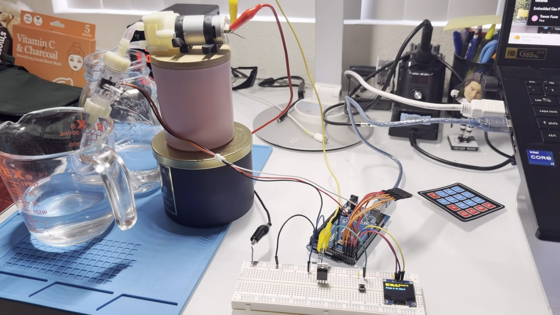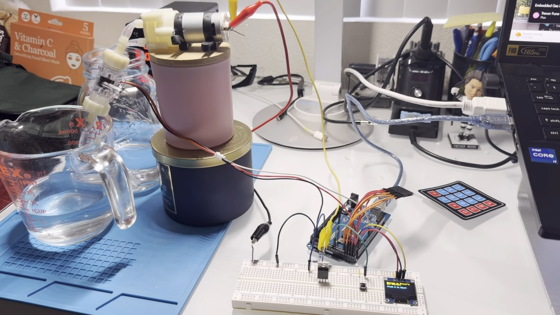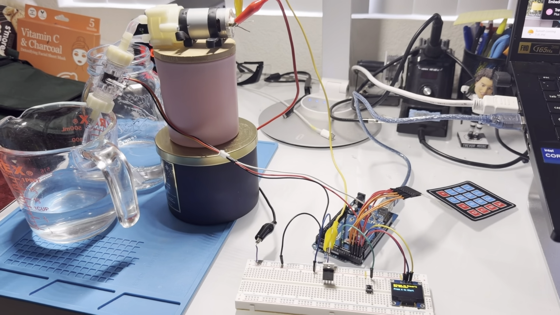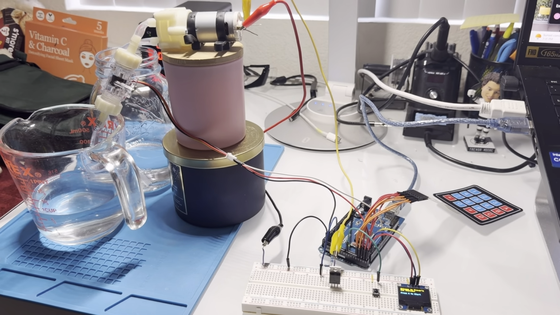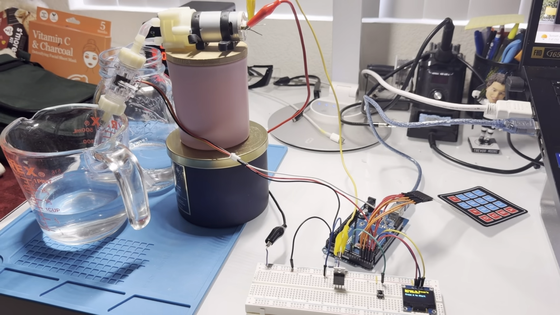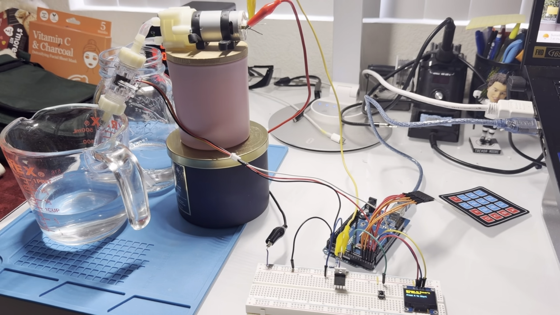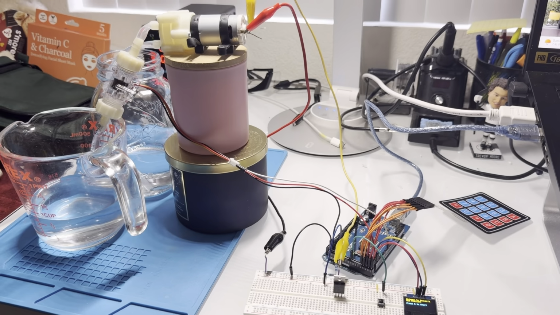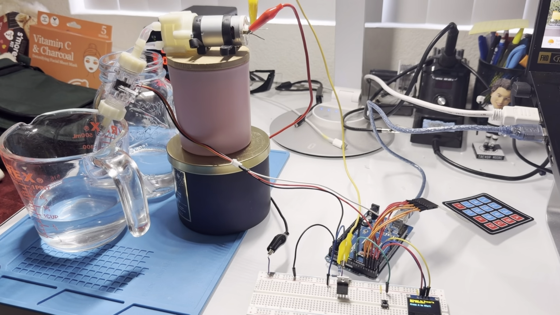Hi everyone, in this video I'll be showcasing my embedded fuel pump system built on an Arduino Mega. This project was designed to demonstrate core embedded systems concepts, including finite state machine architecture, interrupt-driven flow sensing, real-time control, hardware abstraction, and fault handling.